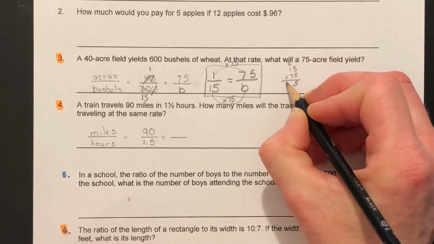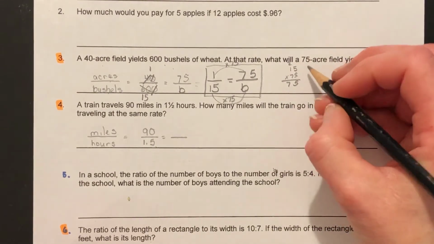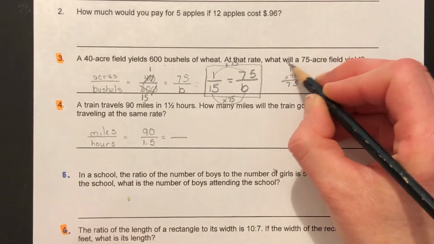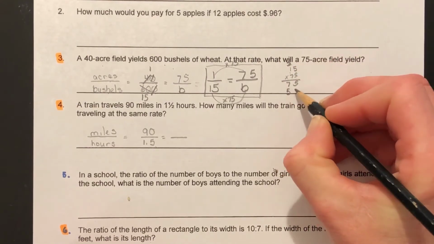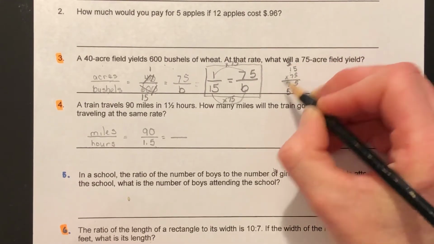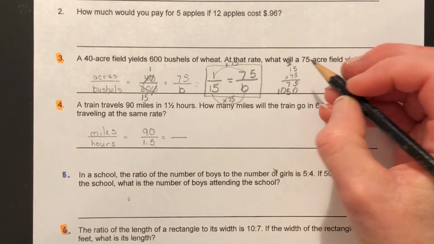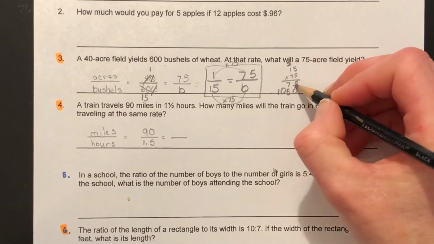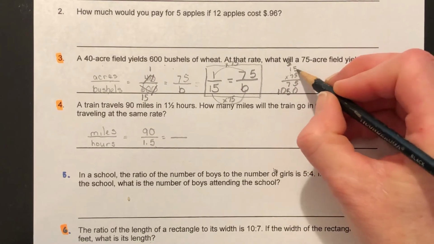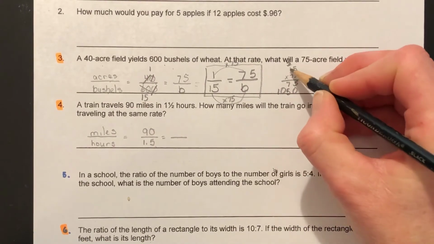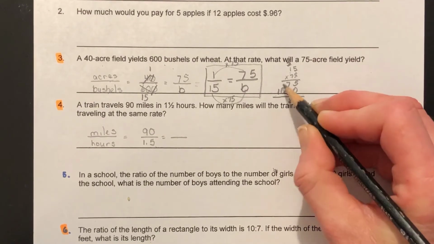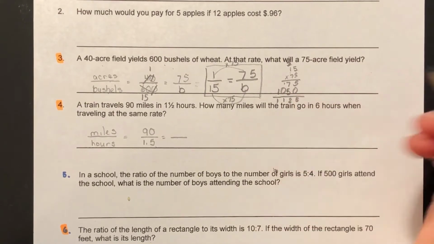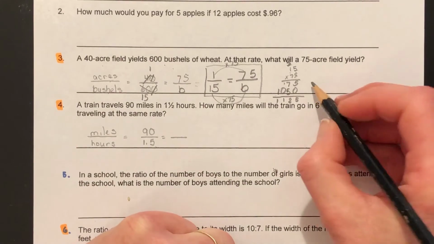5 times 5 is 25, 5, 6, 7. 7 times 5 is 35, 7, 8, 9, 10. Let me make sure I did that right. Add them up. We have an answer for you.